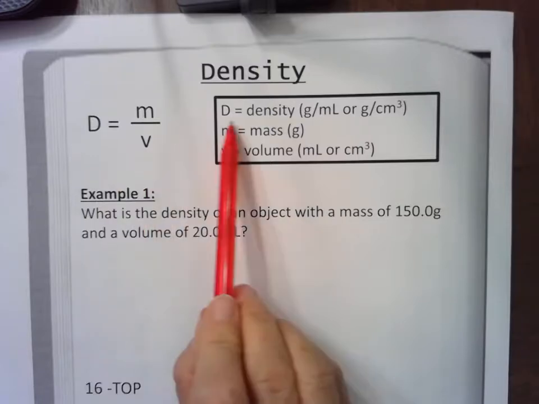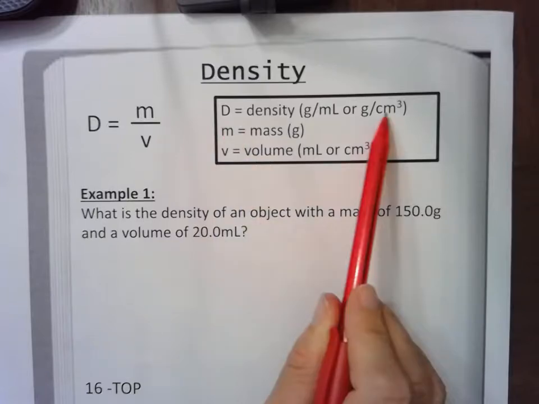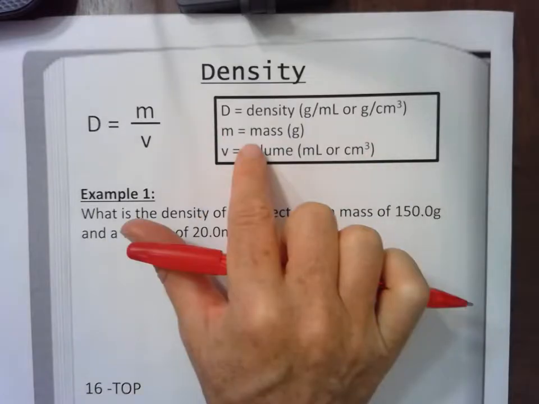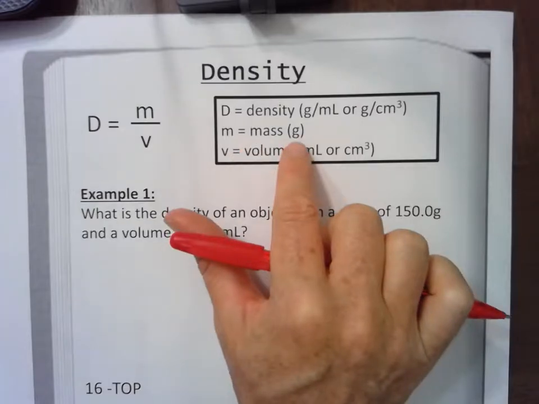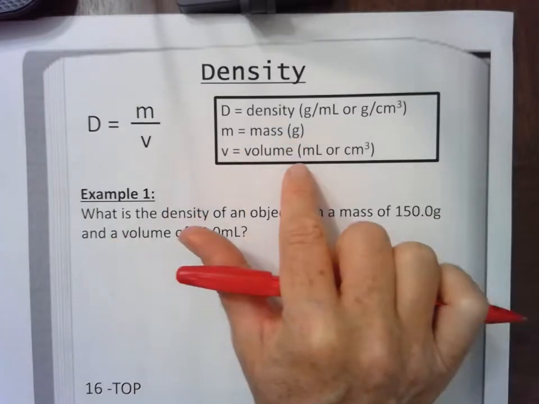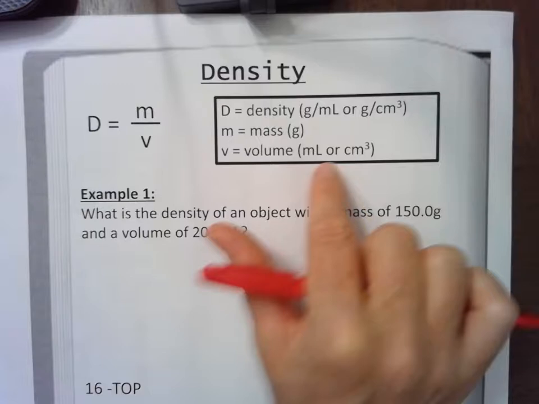D stands for density. It is measured in grams per milliliter or grams per centimeter cubed. M stands for mass and is measured in grams. And V stands for volume and it's measured in milliliters or centimeters cubed.